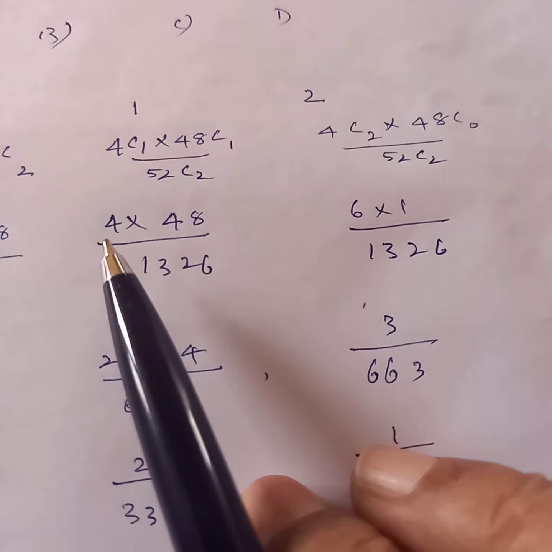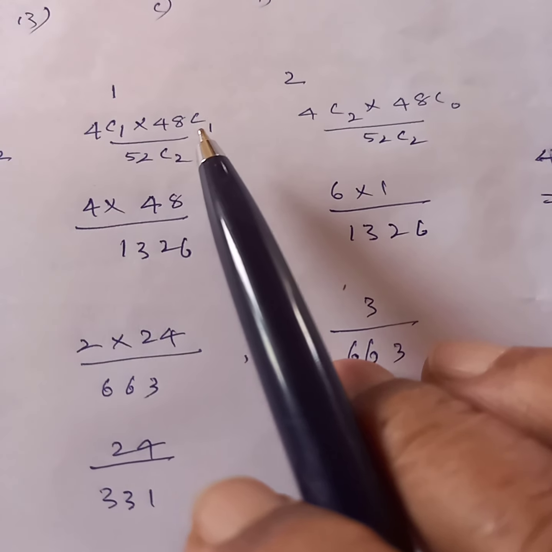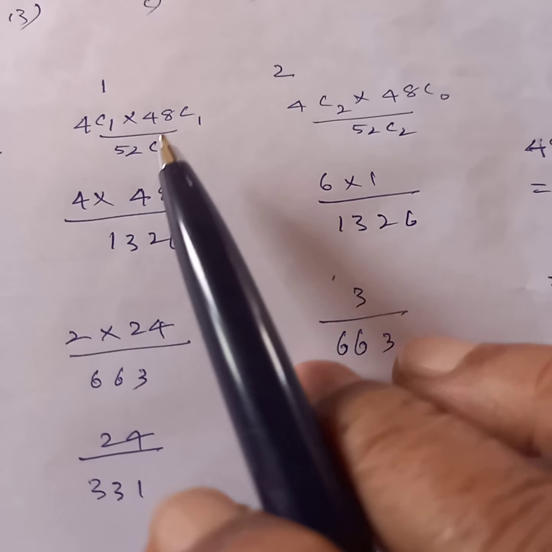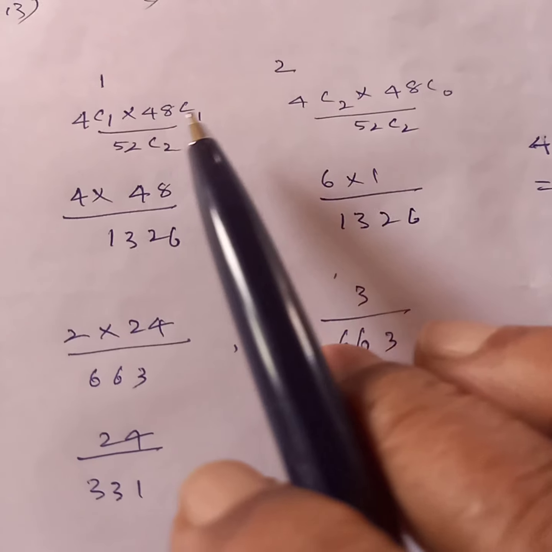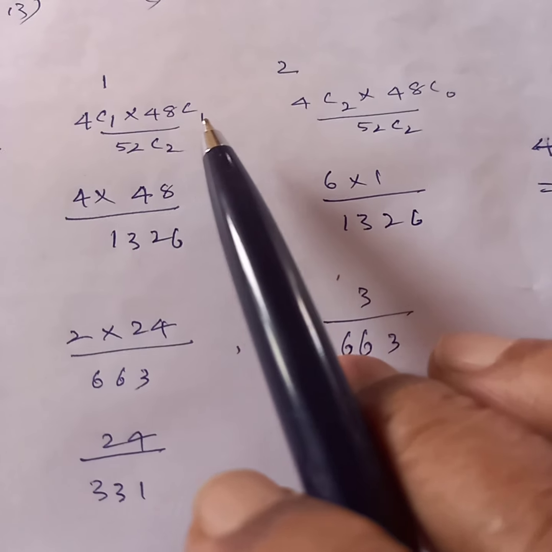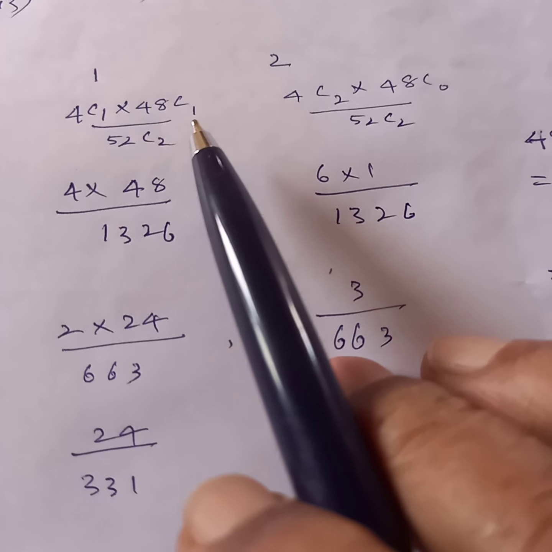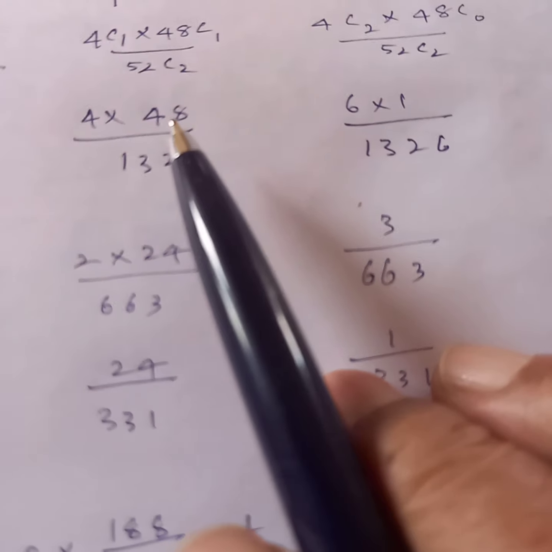4C1, how many ways? 4 only. And 48C1, 48 cards taking one at a time can be chosen in 48 ways only. That can be calculated using a formula. It's a simple thing. Without using a formula, we can say out of 48 cards, taking one at a time, in how many ways can that be taken? In 48 ways. So 4 into 48 we have to write here.